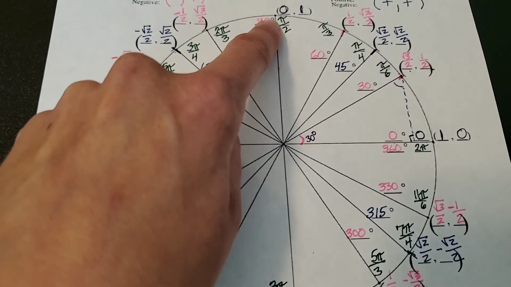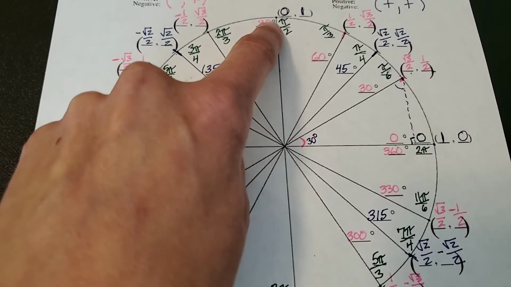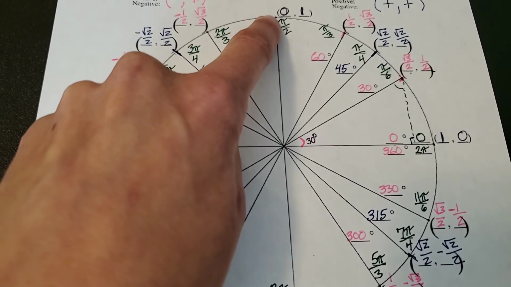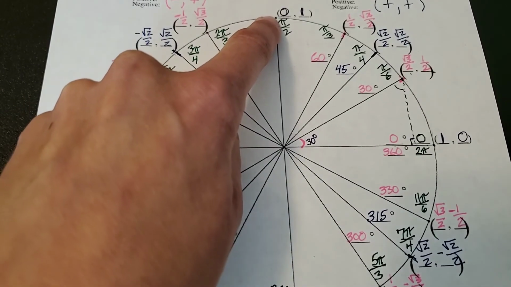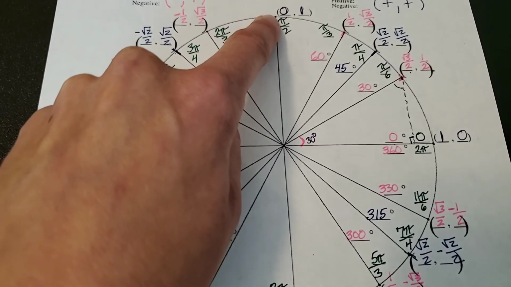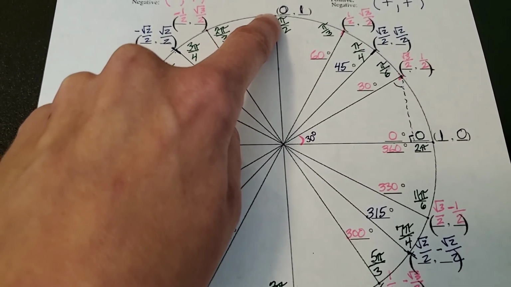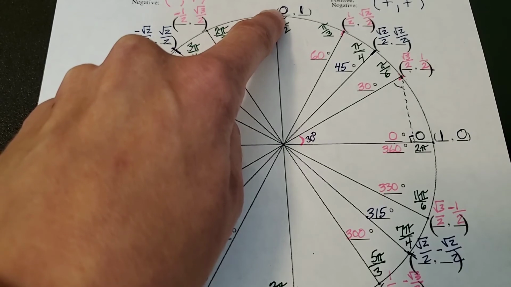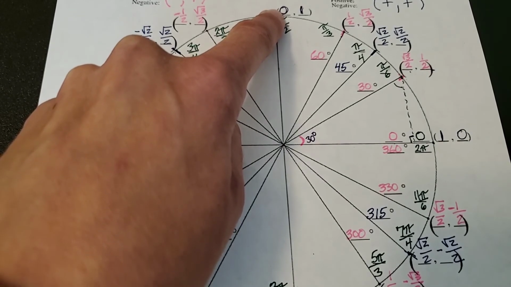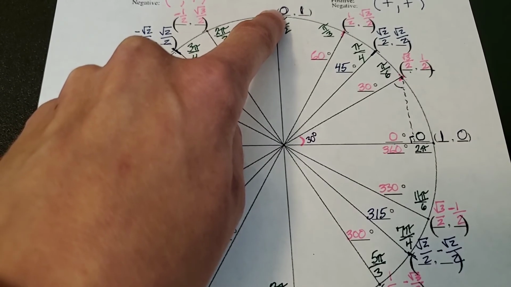It is coterminal with pi over 2. So this is where negative 3 pi over 2 terminates. And I'm looking for the cosine of negative 3 pi over 2. Well, the cosine is that x-coordinate. So that would be 0. Okay? Cosine of negative 3 pi over 2 would be 0.